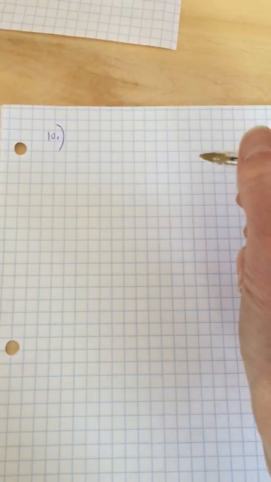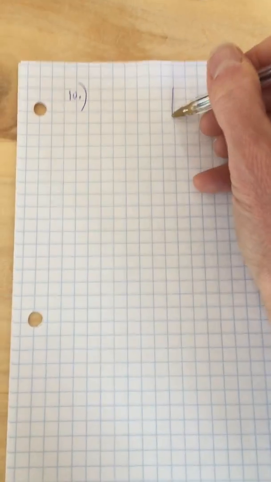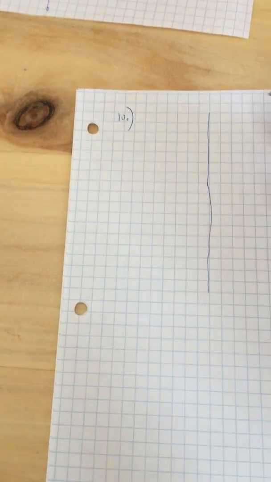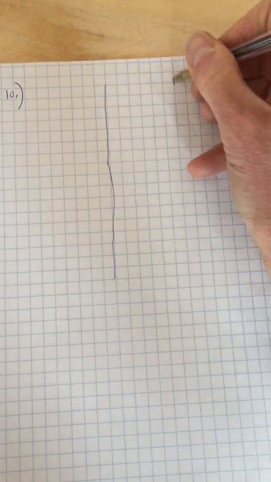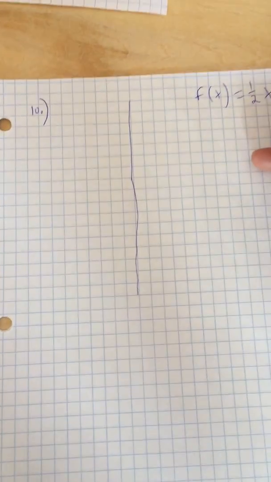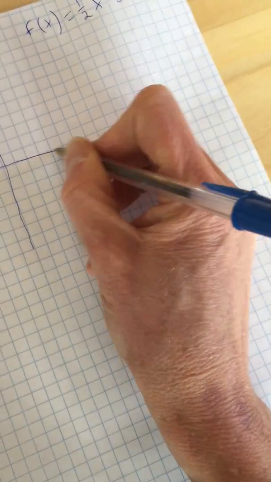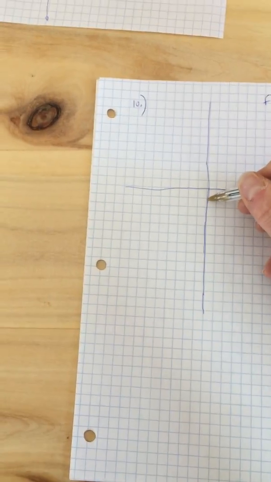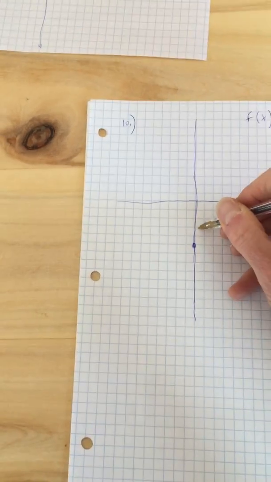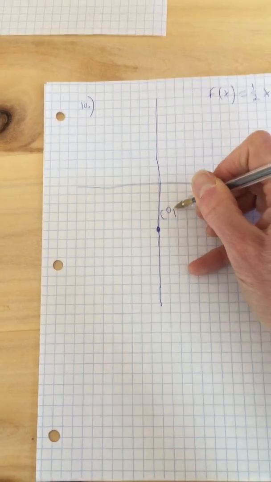This is my redo of 2.3. My big problem was that I was not going the right direction on problem 10. Problem 10 says f of x equals negative 1/2 x minus 5. So the y-intercept is going to be this negative 5. Oops, I probably should have gone further down. 1, 2, 3, 4, 5. So that's the point (0, negative 5).